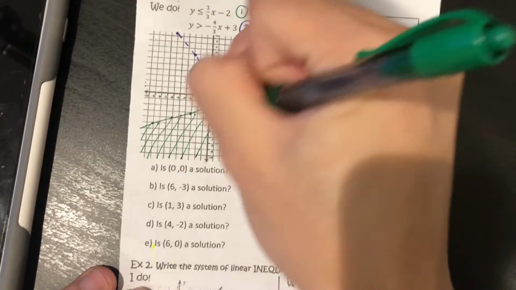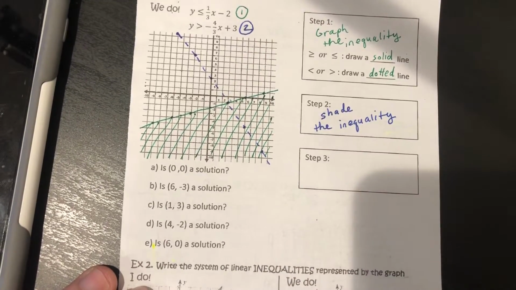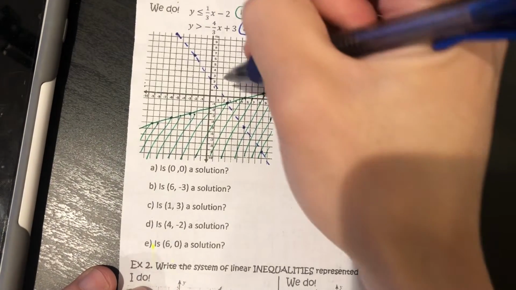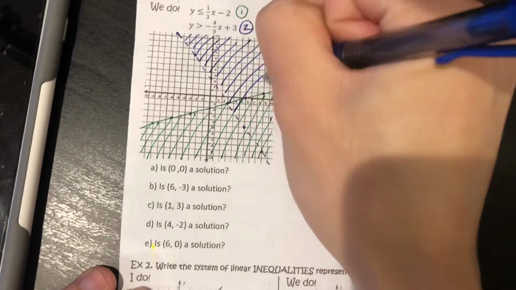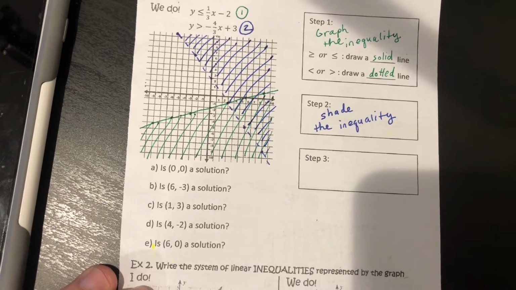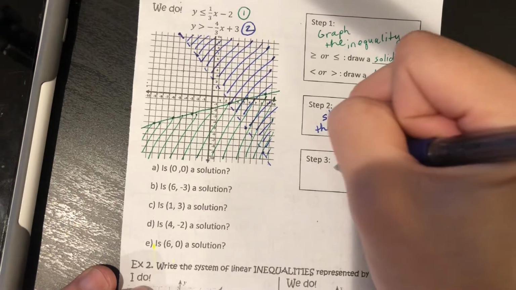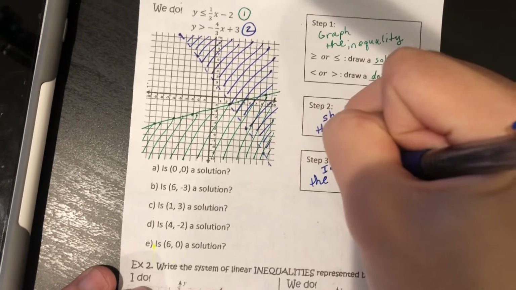Perfect, just like this. Alright, so there's the first shading. For the second one, y is greater than. Greater than means I'm going to shade above the blue line, so on top. Wow, that is good. I am impressed with myself. Ooh, I see some area where they overlap. That's going to help me with step 3. Step 3 will be to identify the area of solutions.